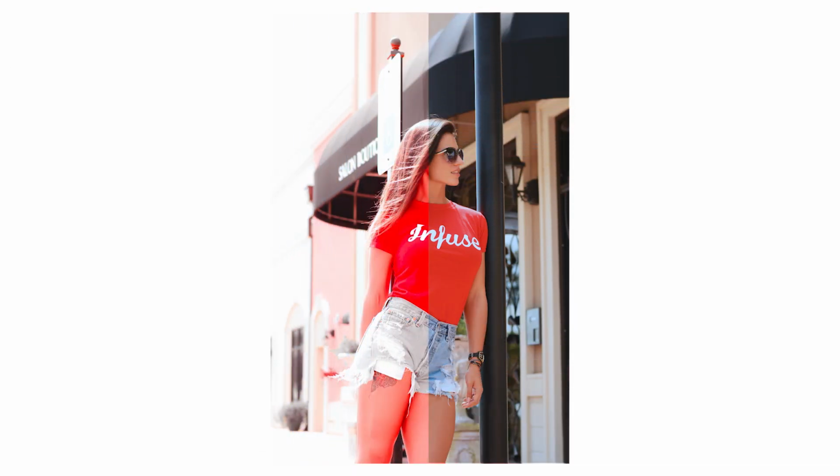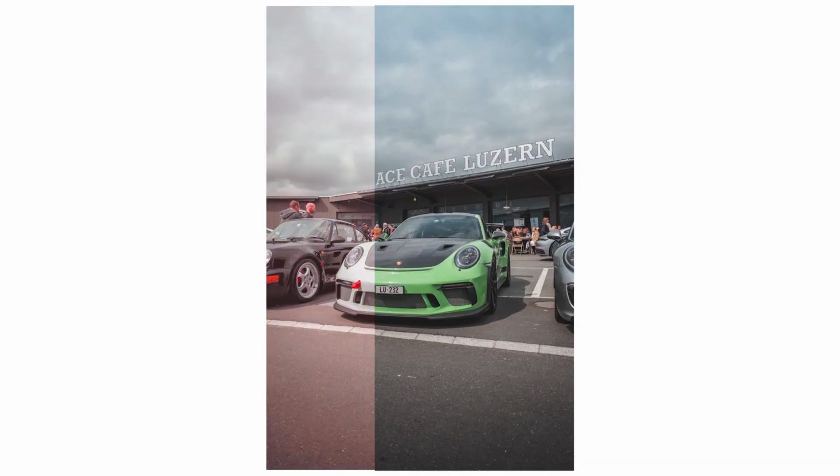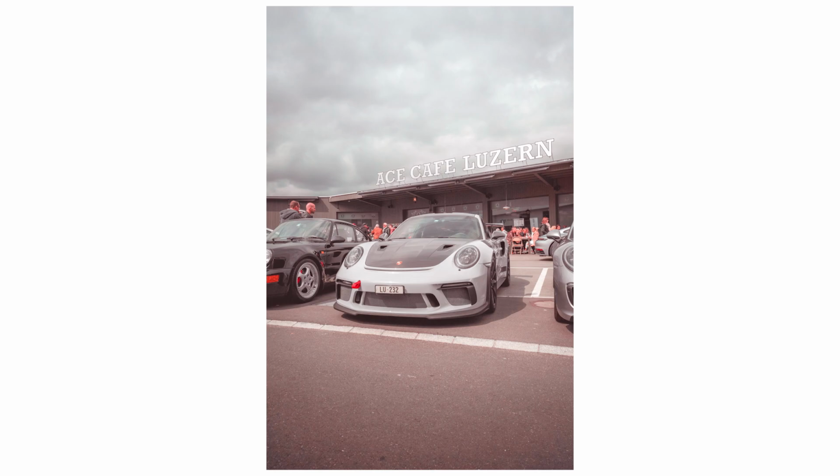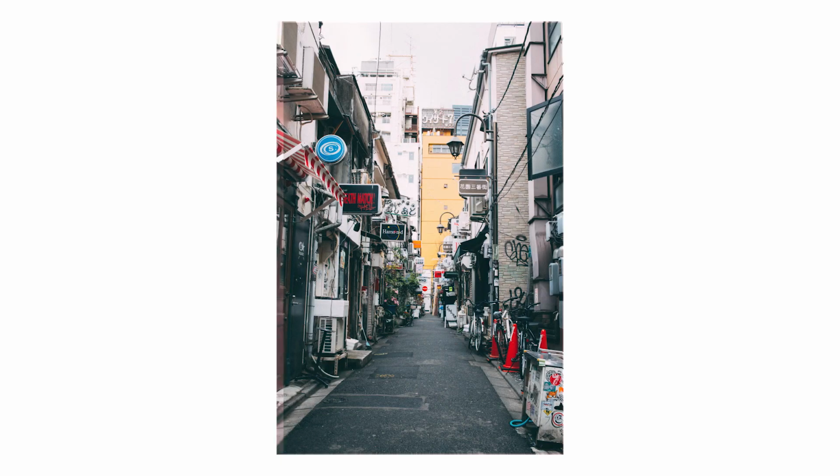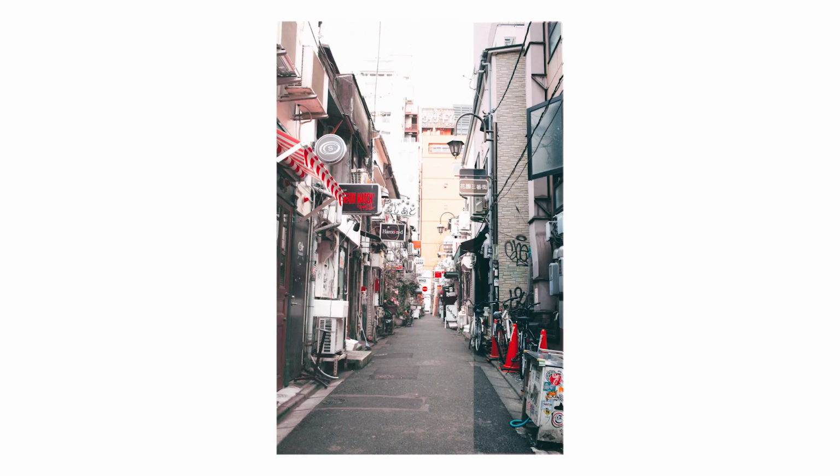In this video I will show you how to edit the France orange filter using Lightroom Mobile. There are some example photos before and after using this filter. So guys, without wasting your time, let's jump to the tutorial.